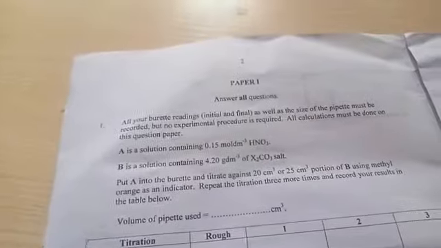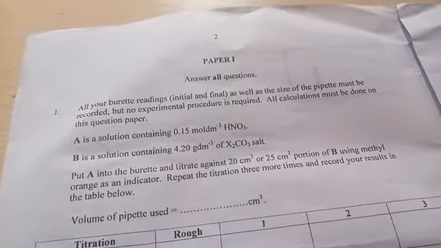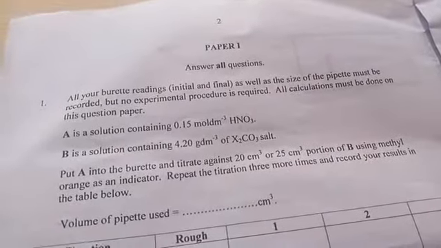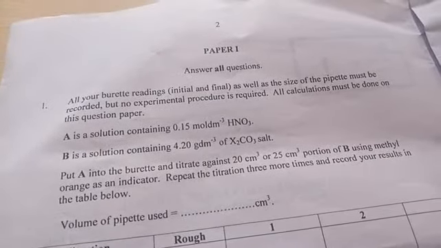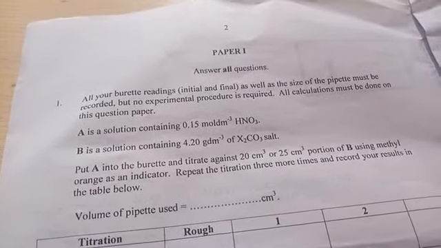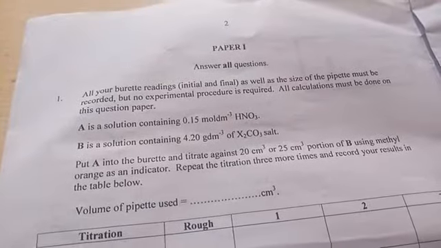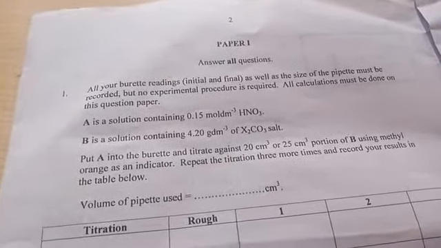So according to the question here, we are told to answer all the questions. Say all your burette readings, initial and final, as well as the size of the pipette must be recorded, but no experimental procedure is required. All calculations must be done in this question paper.